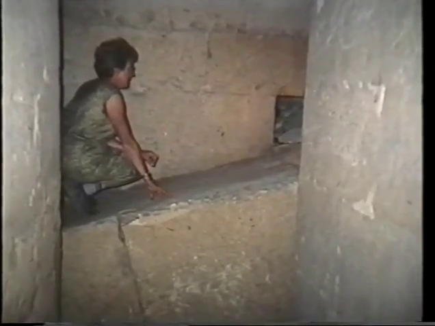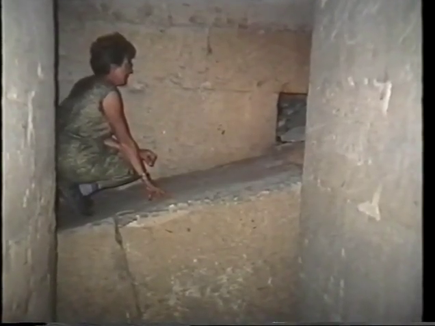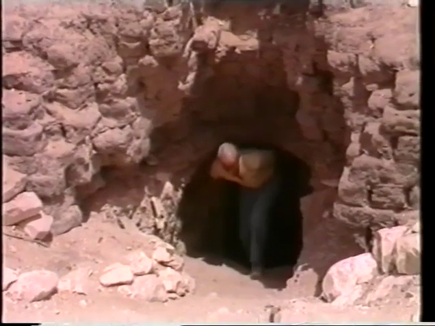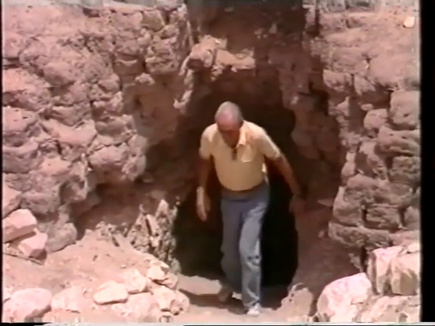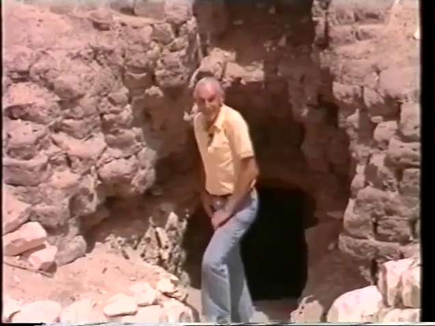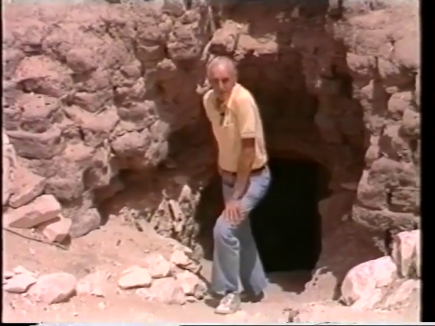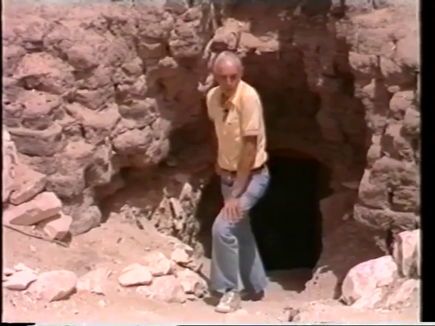Now, when you get through there, you can see the stone plugs that blocked up the original entrance. That's why the tomb robbers had to make their own entrance. And here you can see the sarcophagus in which the body was buried in the tomb chamber. Well, it was pretty hard to get in and out of there. Well, now we go to the biggest pyramid of all, Seneferu's son Khufu, or Cheops.